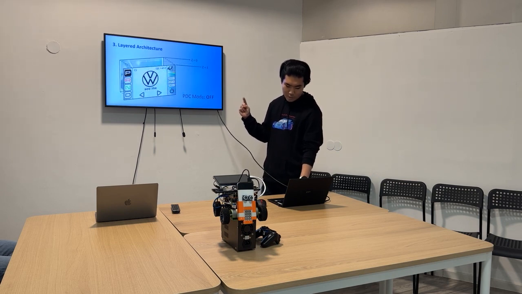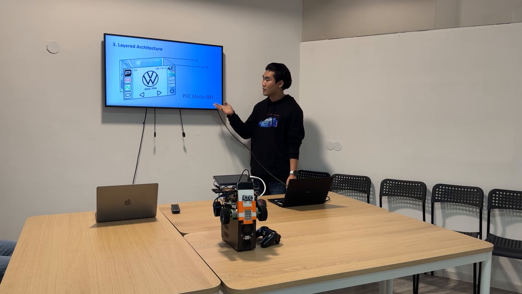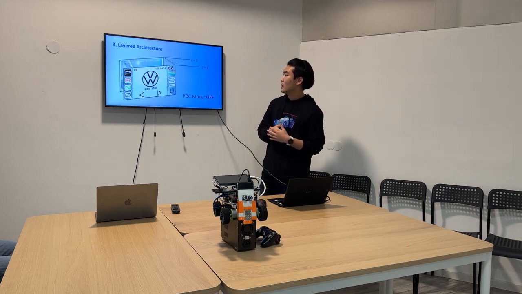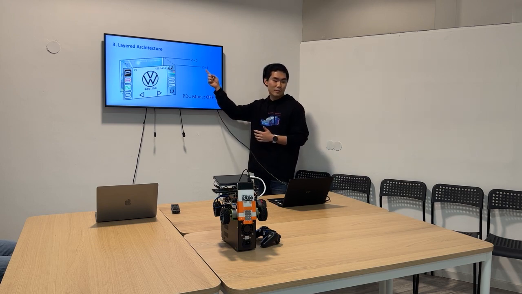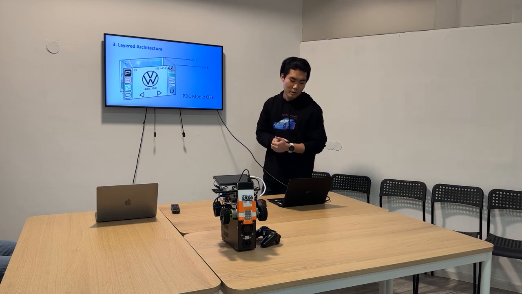Now, when the PDC mode is off, the head unit screen is on top of the PDC screen, and this is handled by the Z value of the layer. This time the Z value of the head unit is 1, and the Z value of the PDC unit is 0.